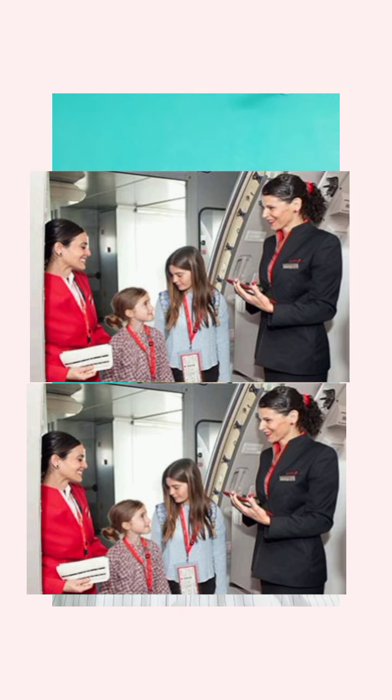The cabin crew acknowledges the unaccompanied minor, goes and speaks to the minor, and makes the minor comfortable. After the minor is comfortable, the staff leaves the aircraft and comes down, and the parent stays in the airport till the time the flight takes off. And what happens when the flight arrives in the arrival city?